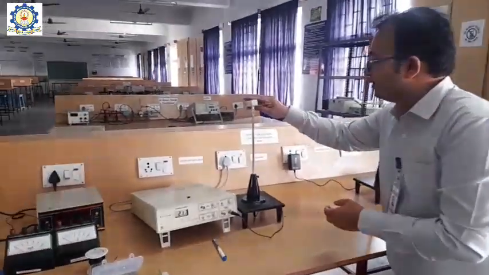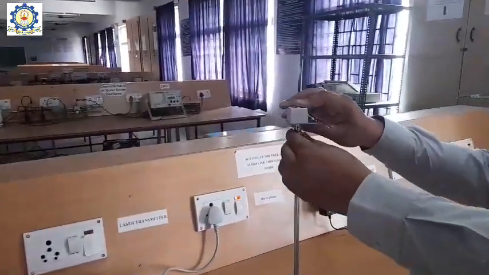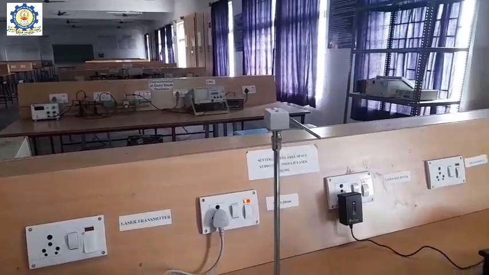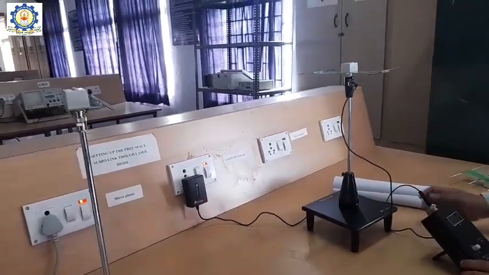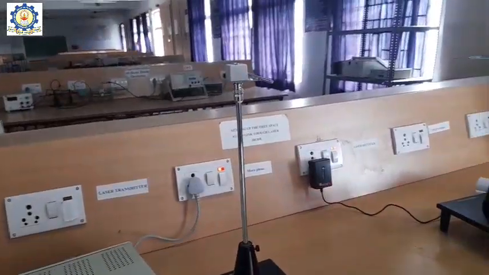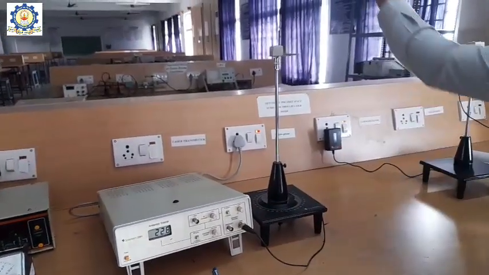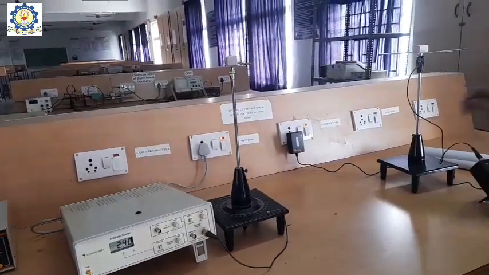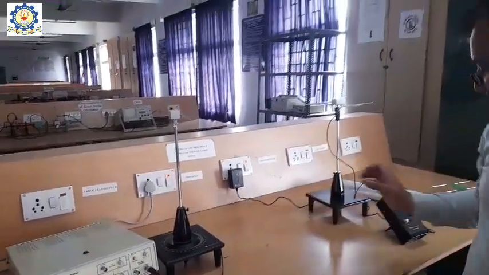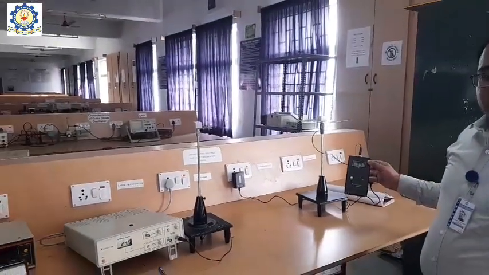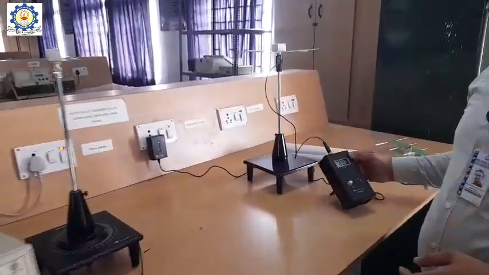But let me go to the receiver side first. In the receiving type also we have the signal. You can see a very interesting part: there is a signal which is applied to the transmitter. There is nothing in between this, right? This is only an adapter which is connected for this RF detector. It detects the current received by this antenna.